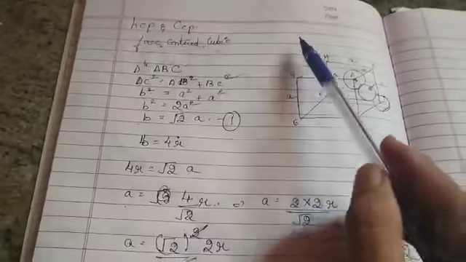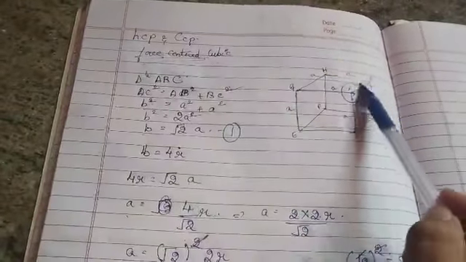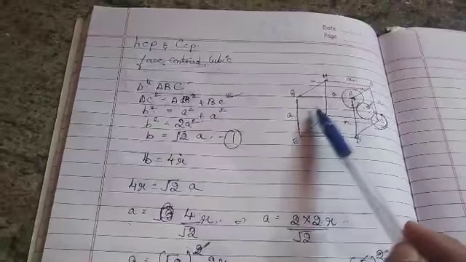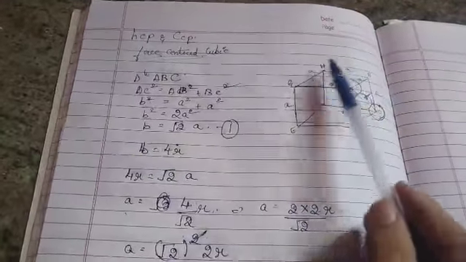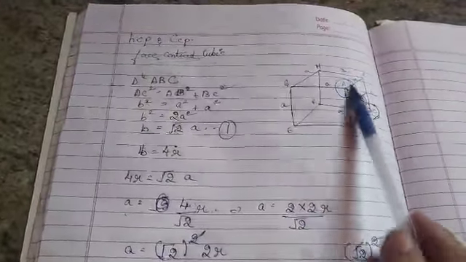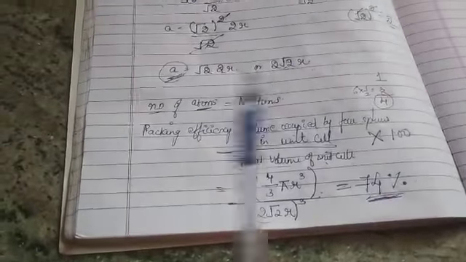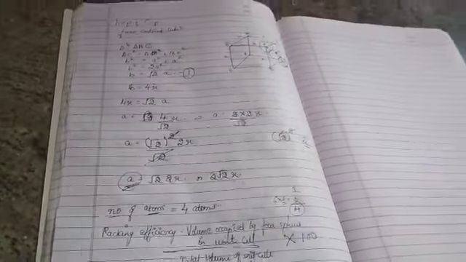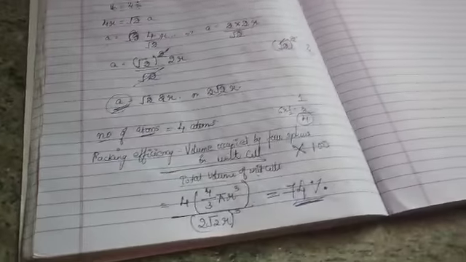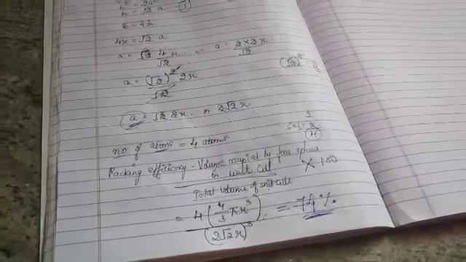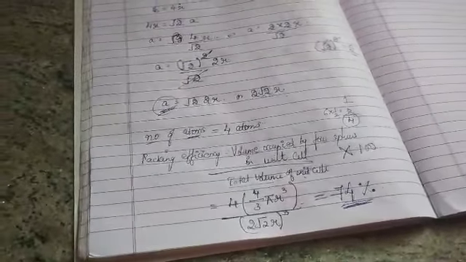That means when you choose all the atoms to be present in this cubic unit cell and also at the face-centered, the total space covered by all the atoms will be 74%, which is the packing efficiency of the face-centered cubic lattice, which is greater than that of the body-centered cubic lattice.